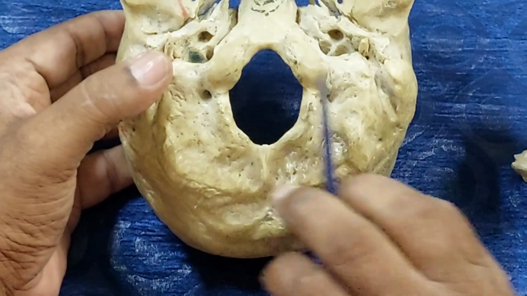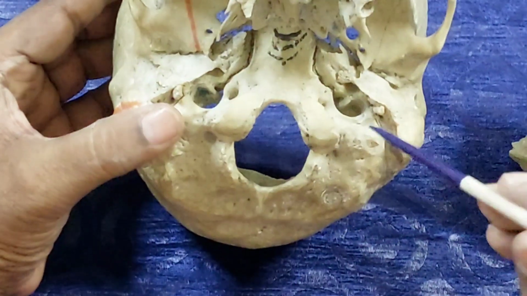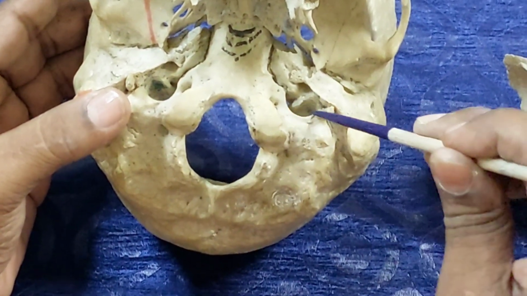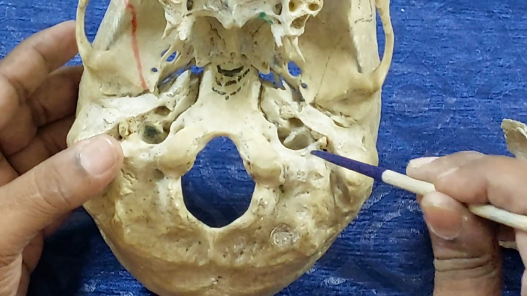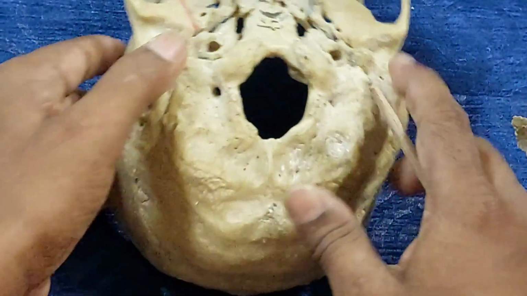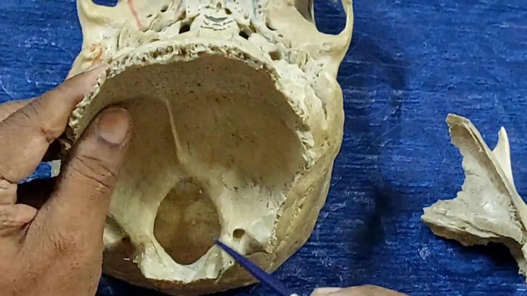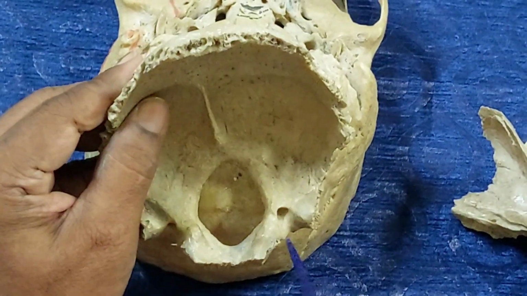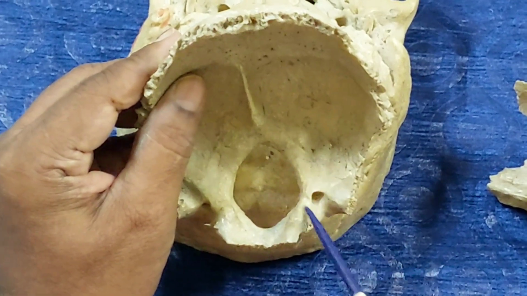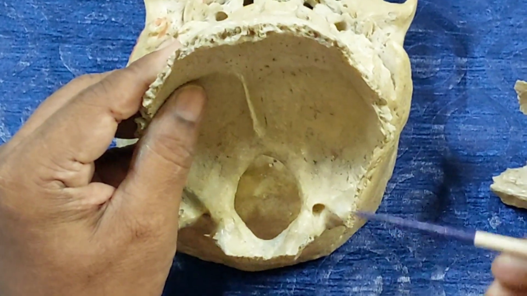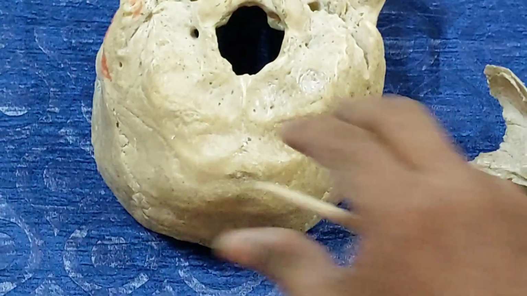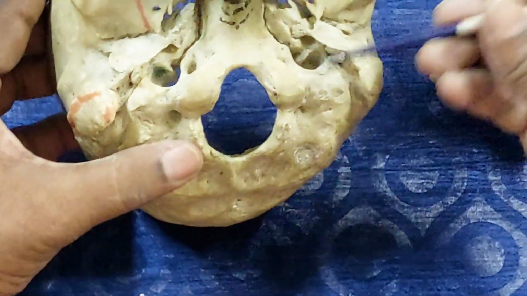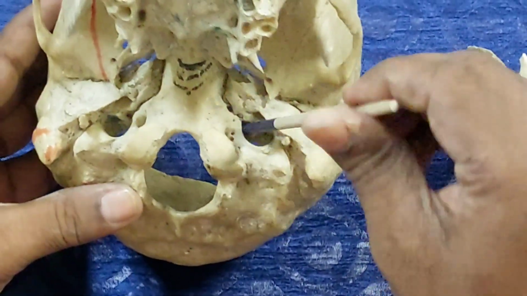Then come to the more lateral side. Here is the jugular process. The jugular process is a part of the condylar part of the occipital bone. If we turn it, this is the condylar part, and here in the condylar part is the jugular process. The jugular process has one superior surface. If I see here, we cannot see the superior surface from this side. This is the inferior surface. Here you can see one foramen.